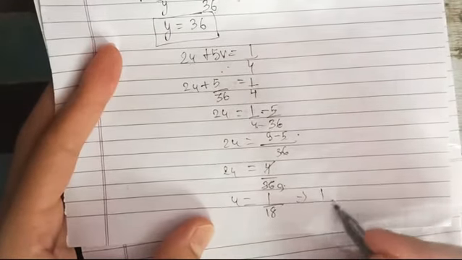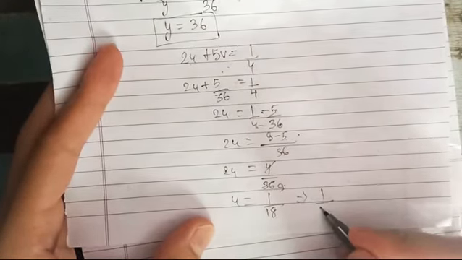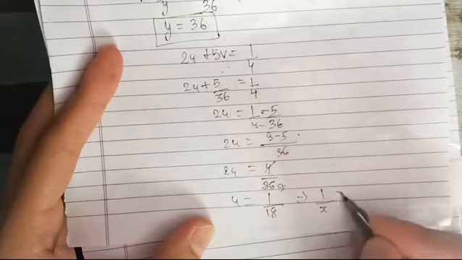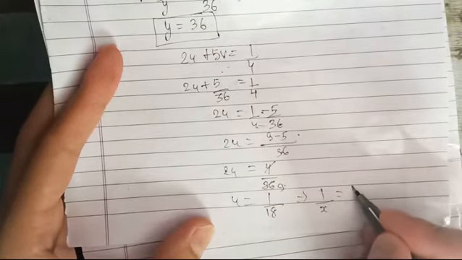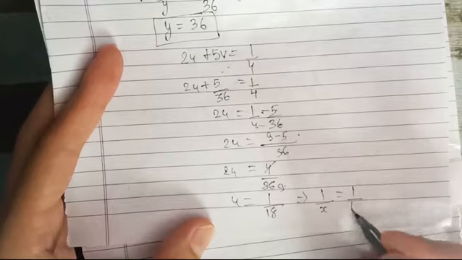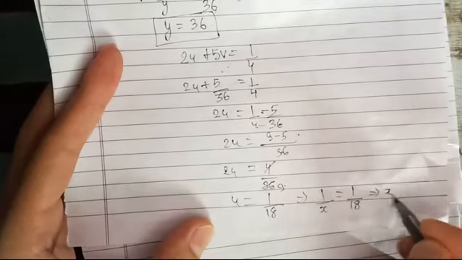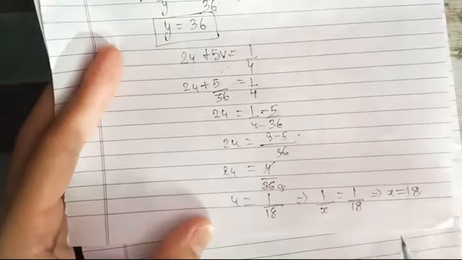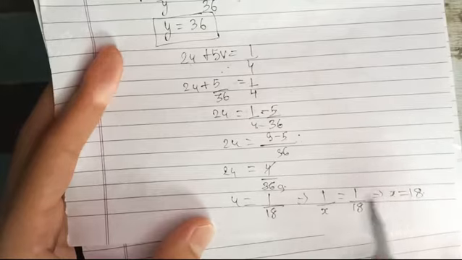Since 1 upon x is equal to u, 1 upon x is equal to 1 upon 18, taking reciprocal, x is equal to 18.